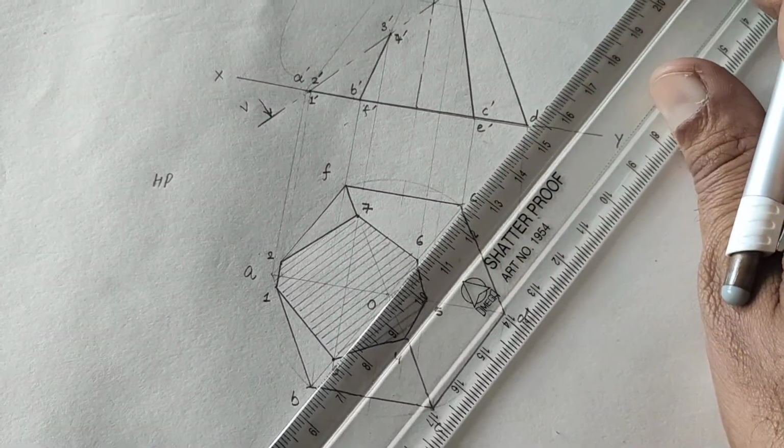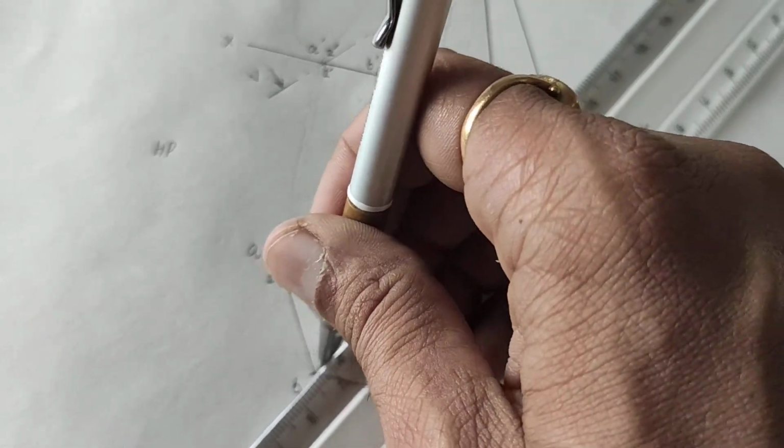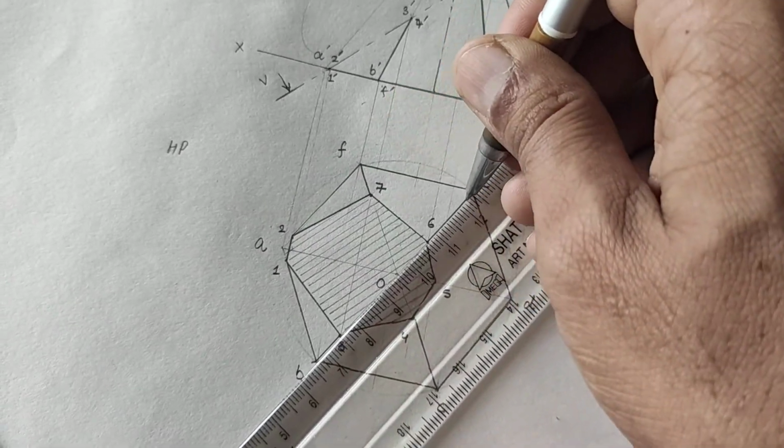But make it clear that not any single dark line will pass through the section area.